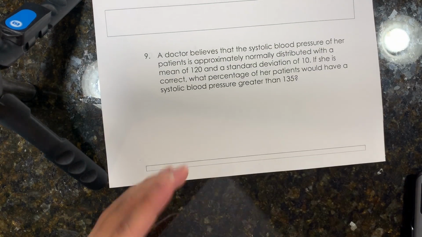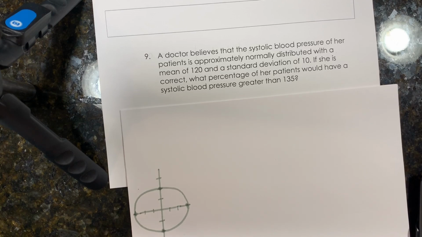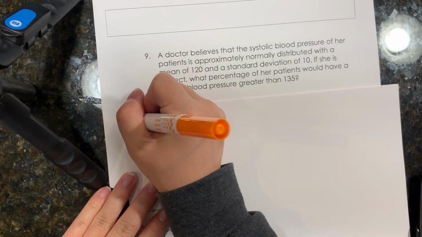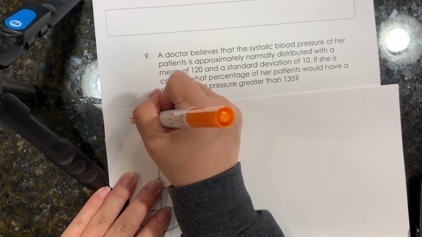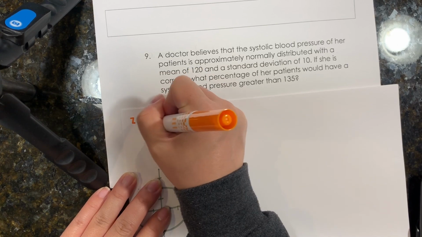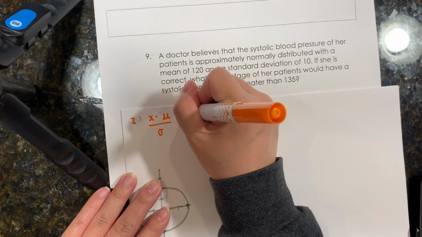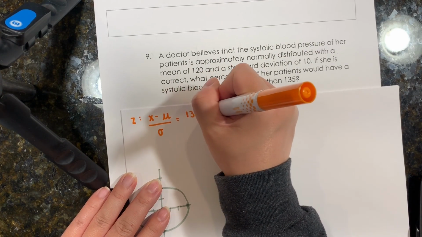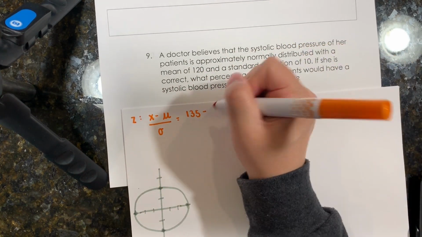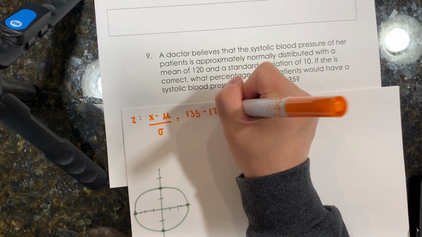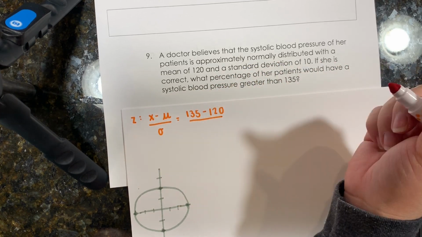So I'm going to start by just calculating the z-score. Remember, the equation is x minus the mean divided by the standard deviation. Our x is the 135, the value we're actually trying to focus on. The mean is 120, and the standard deviation is 10.